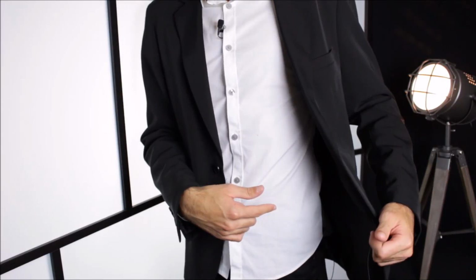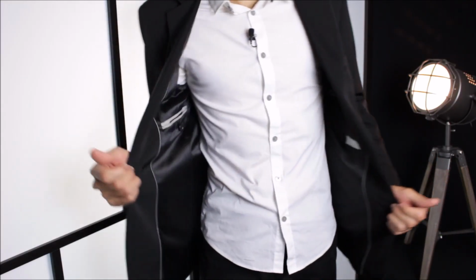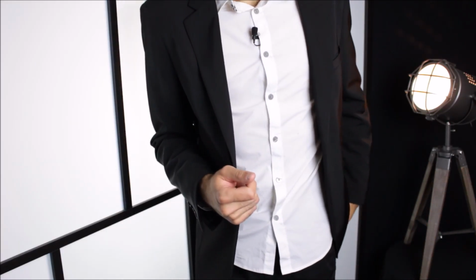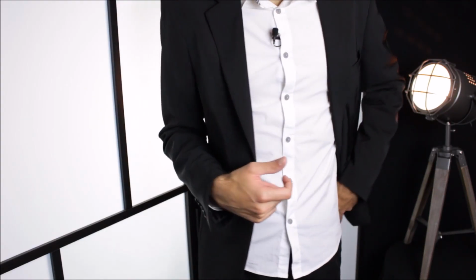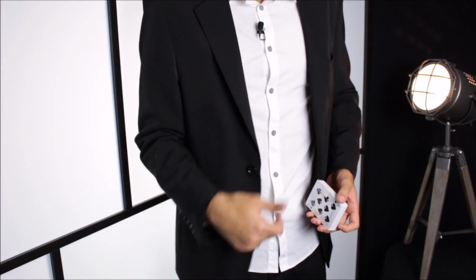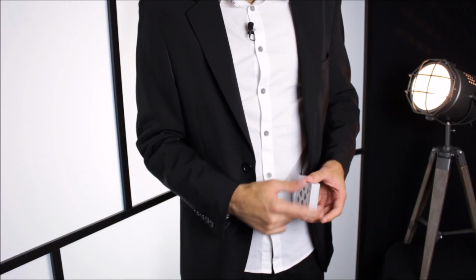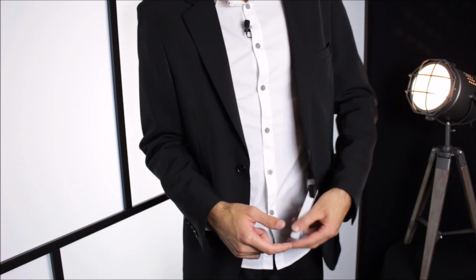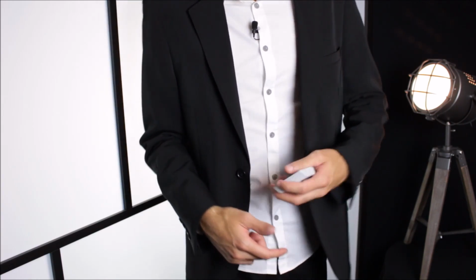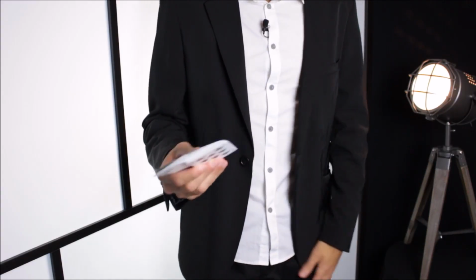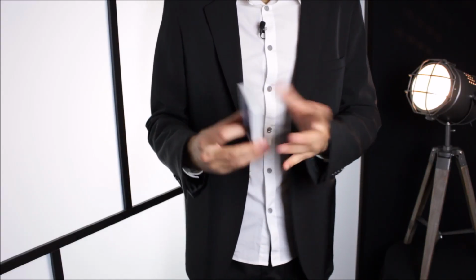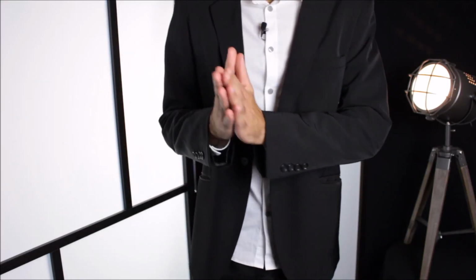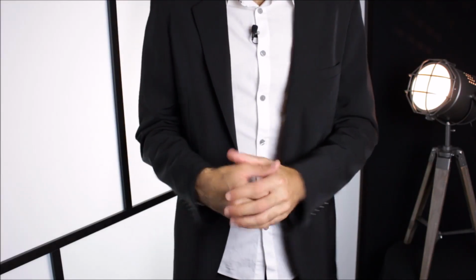Okay, so you make this move, you open your jacket, and you can show the deck is not here, and you pretend that the cards are in your back pocket. Okay, but in reality you take the gimmick, and here you just have to pull, just like this, and you can take the deck, and you pretend that the deck was in your back pocket. Okay, so it's just a point because it's a question that a spectator asks you when you make the vanishing. Okay, so this was the first method.